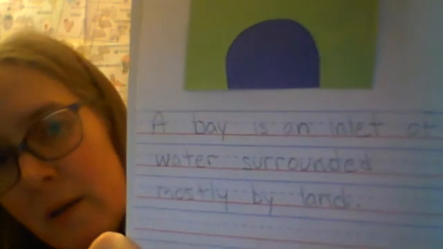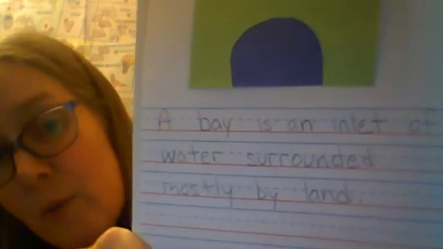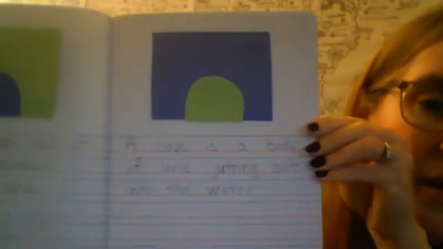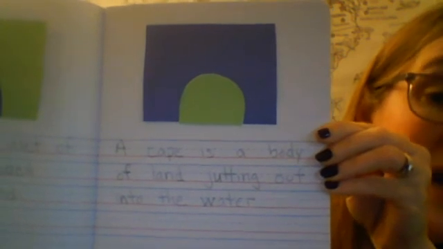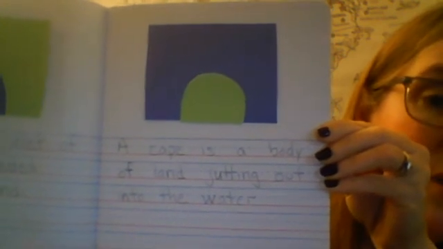So here's my bay, surrounded on three sides by land. Here's my cape, land surrounded on three sides by water. And I already made them in my book. So here I have a bay is an inlet of water surrounded mostly by land. And a cape is a piece of land jutting out into the water, or a body of land jutting out into the water.